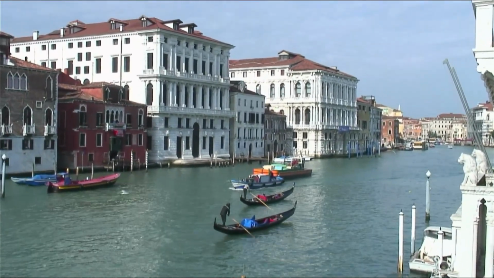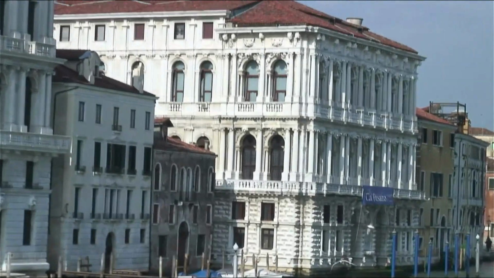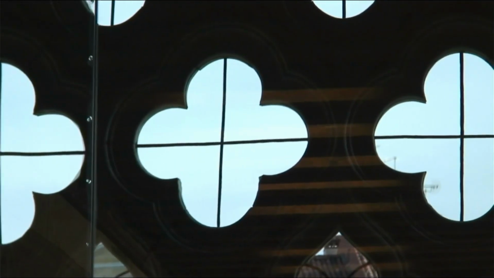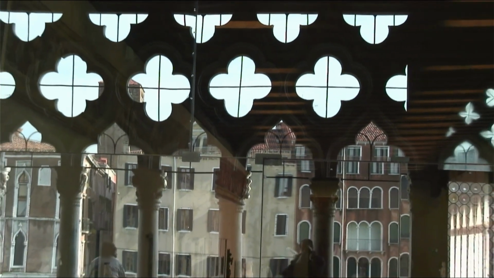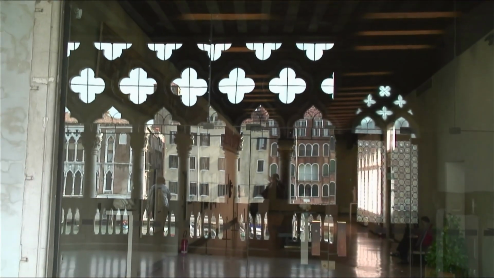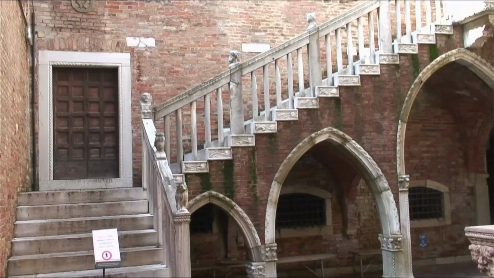Looking up the Grand Canal. The reflection in the windows of the palace. The opposite side of the canal.